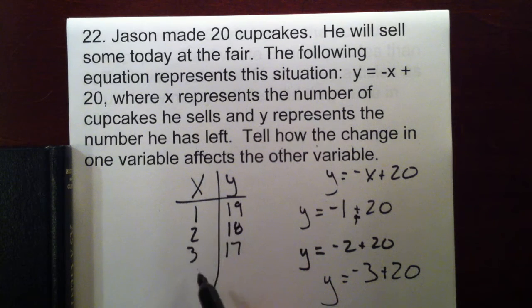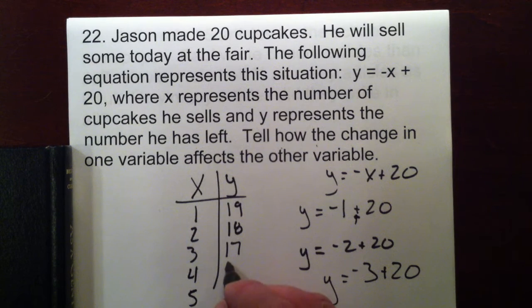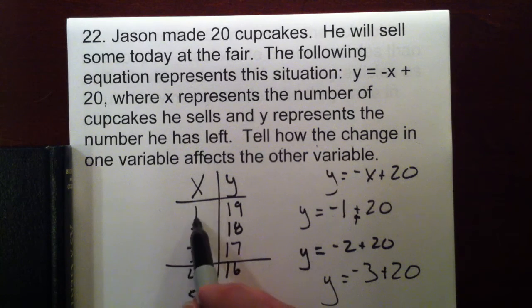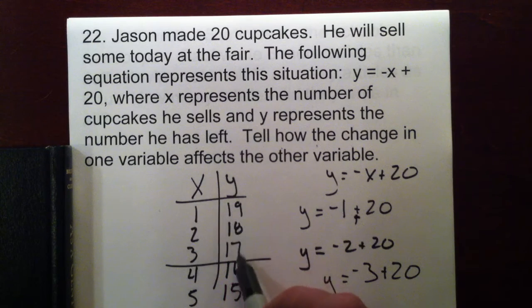Now, we can start to see a pattern emerge. And no matter what, if we had a 4 or a 5 or a 6, we would start to see a new pattern. Because as we have here, as x increases by 1, y decreases by 1.